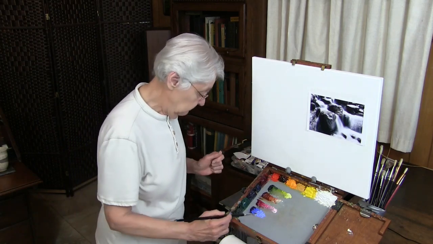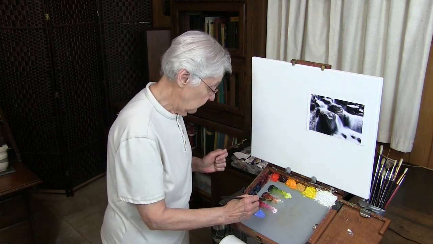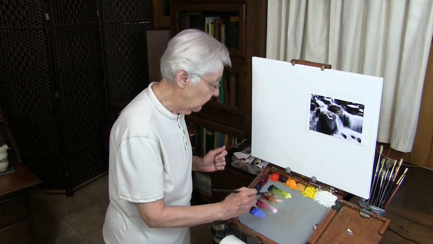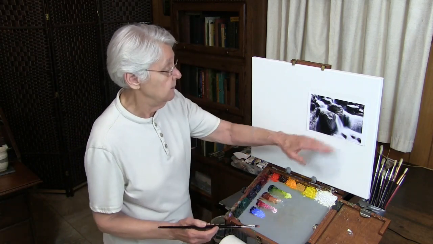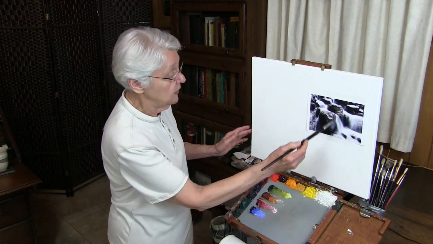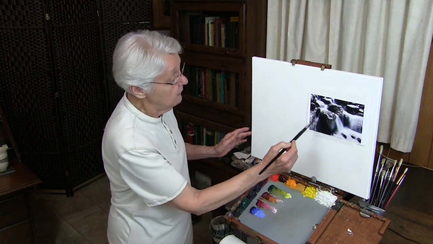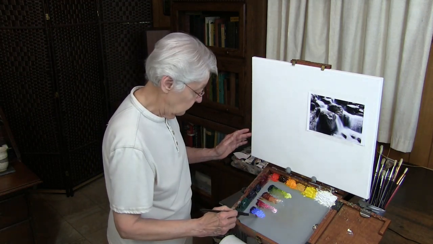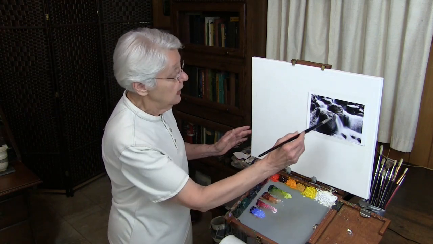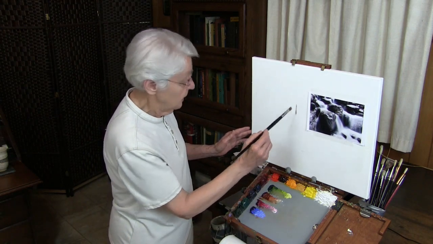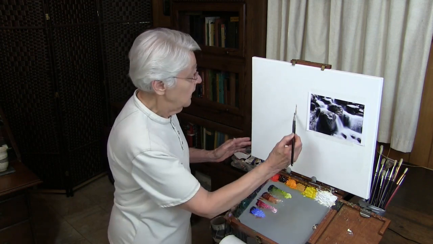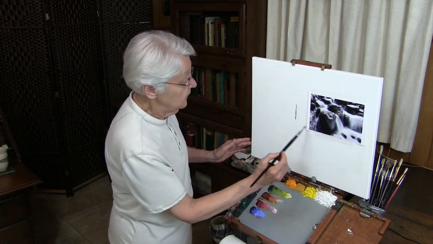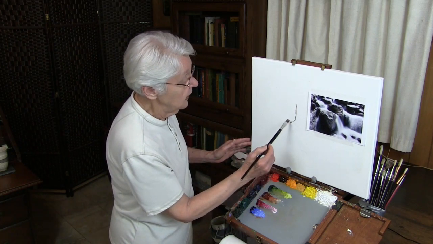Observe the shape, and so I'm going to just do a very, very simple little preliminary sketch here. I'm going to take this rock right here, obviously wet. Take one side of the shape, which would go something like this, and then we'll see another side of the shape which turns like that.